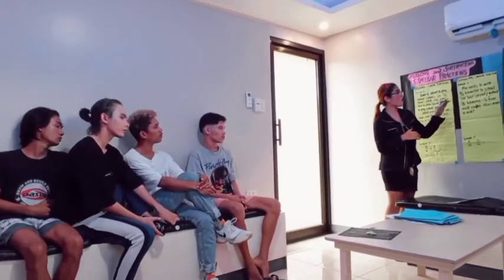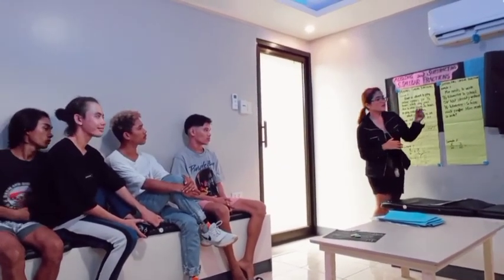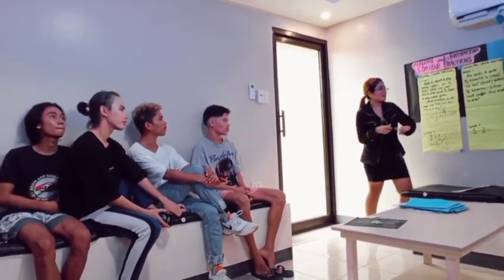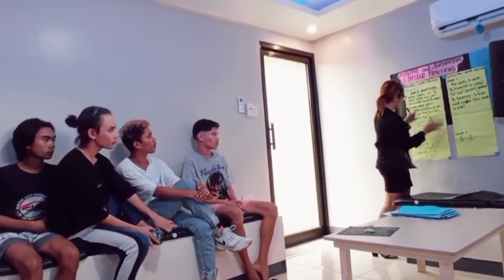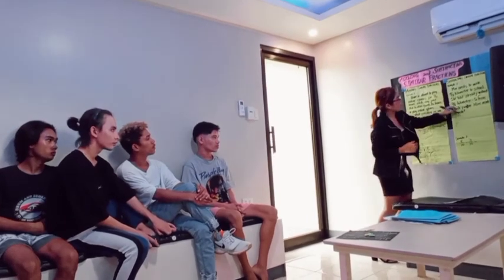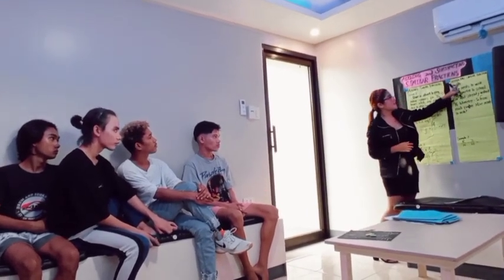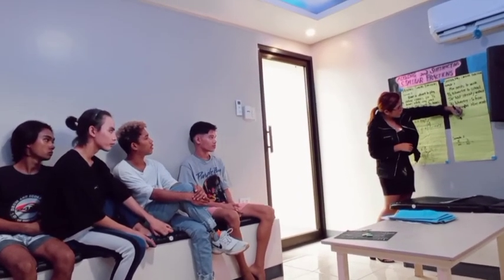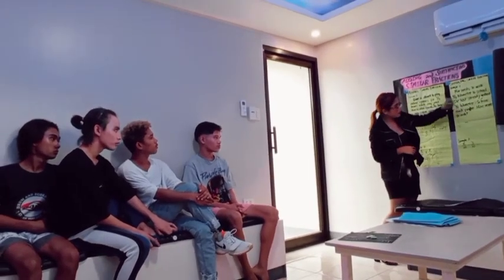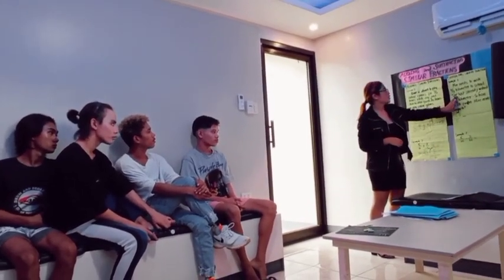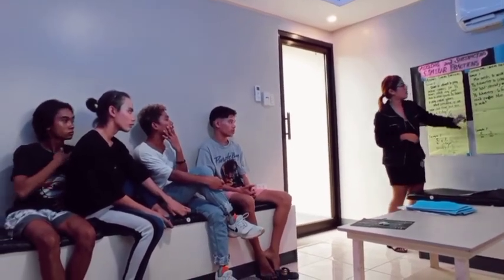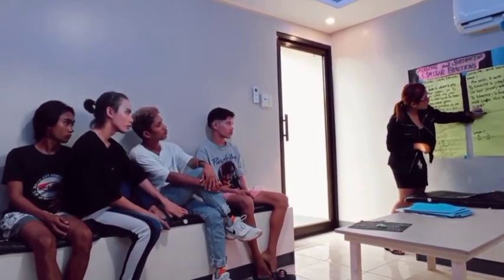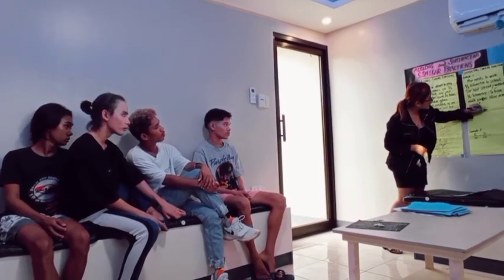So May needs to walk 4 kilometers to school. Let's write the given problem. 4 kilometers. So this is subtraction. We're going to use the subtraction sign, which is minus. And May had already walked 3/5 kilometers.